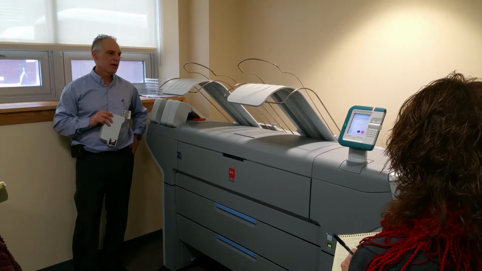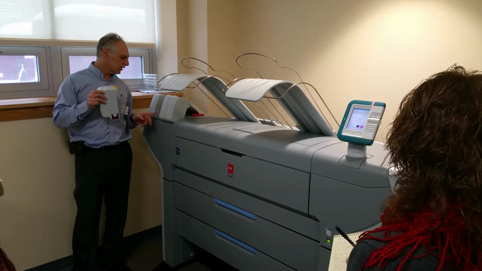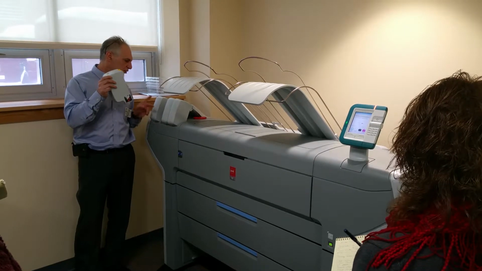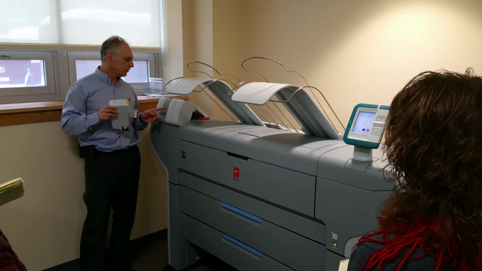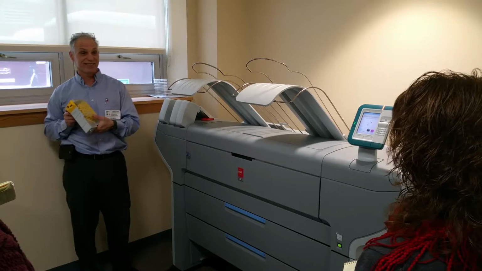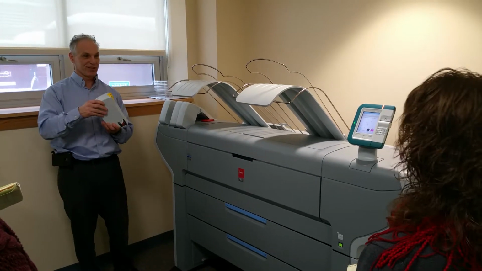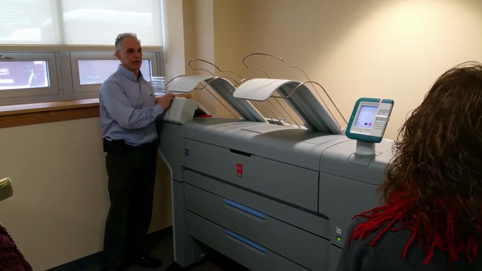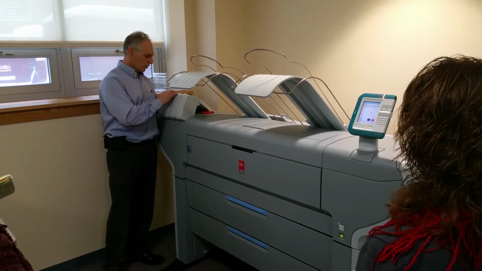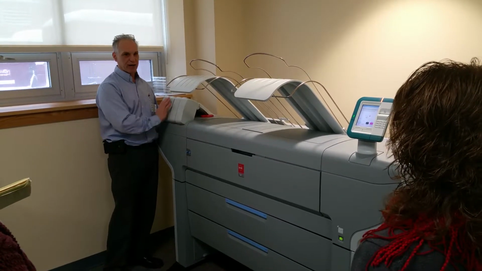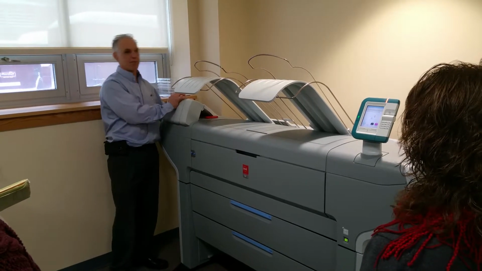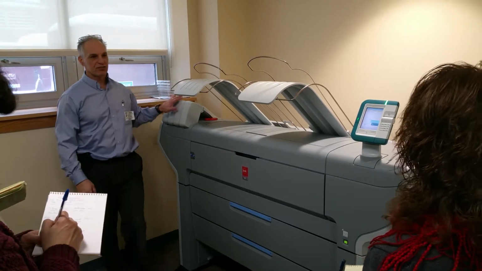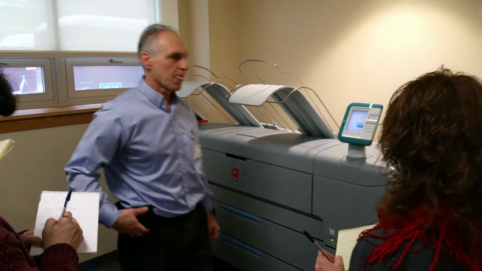Okay. So the other thing with these is you have your cyan, magenta, yellow, and black. These are notched, so even if you were colorblind, you couldn't put them in the wrong one. They will only fit in the appropriate color. So you get it in there, jiggle it around till it seats, and then pop it forward. You'll hear that pop. That's how you know it's in place, okay?